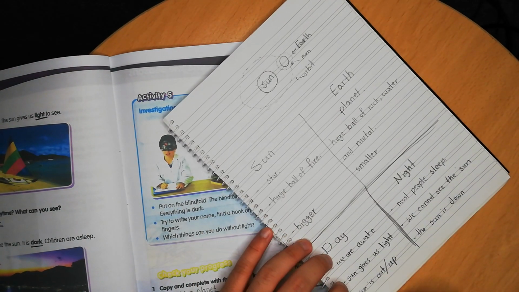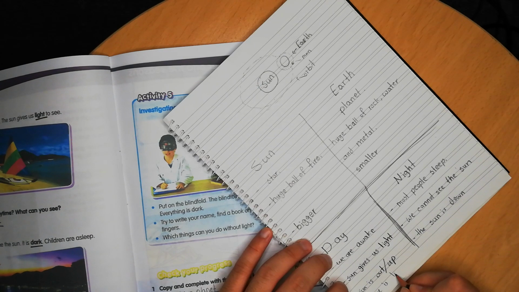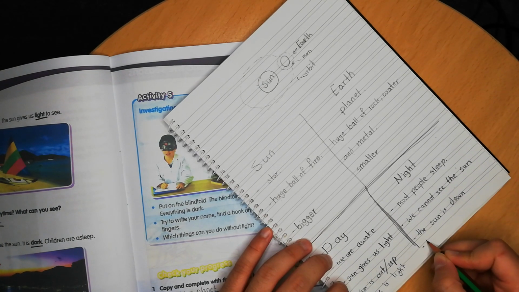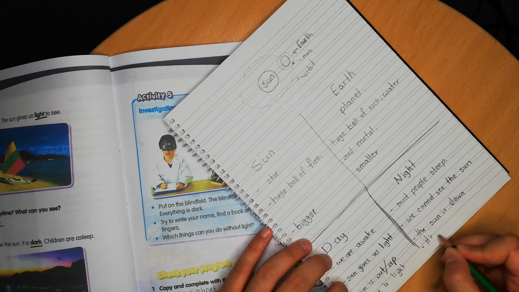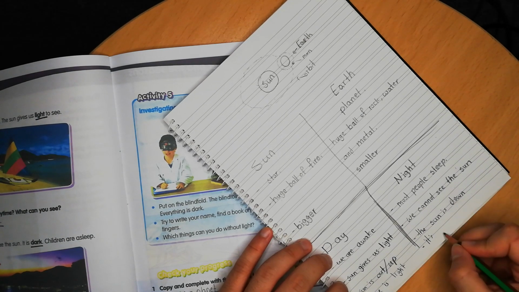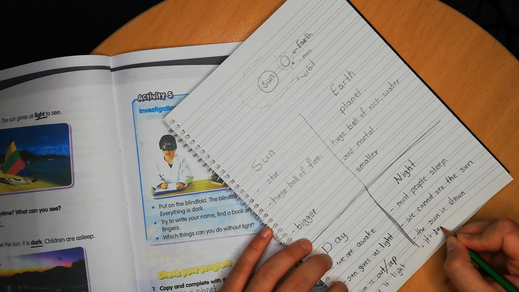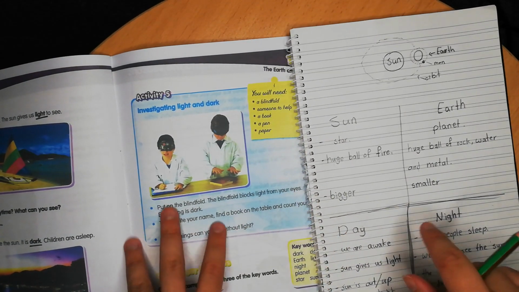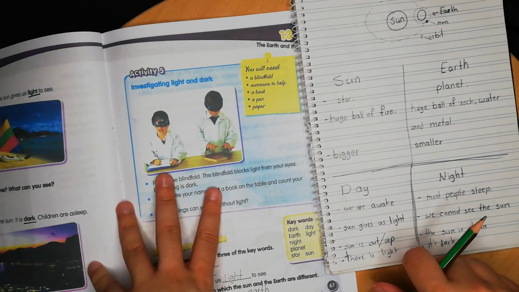Here we can write one more difference. There is light. It's the same as this one. It's dark. Now we're going to look into light and dark and what these two things mean.